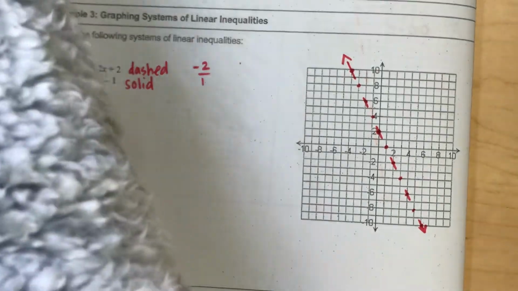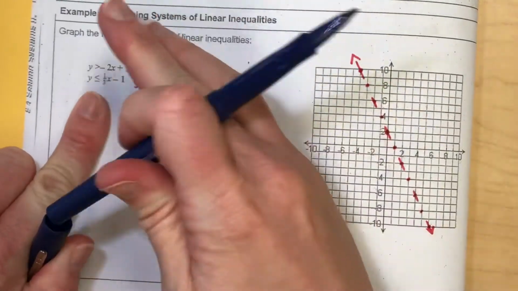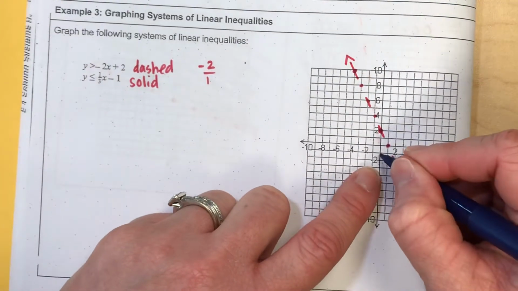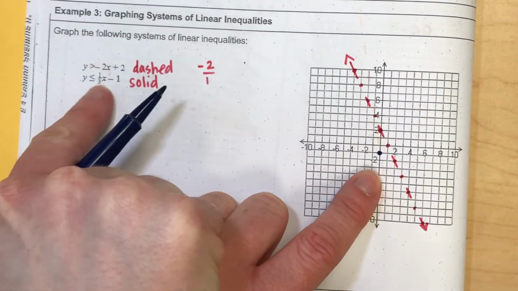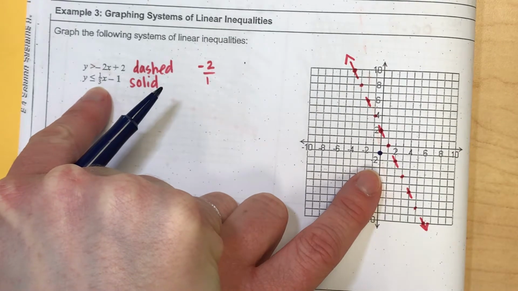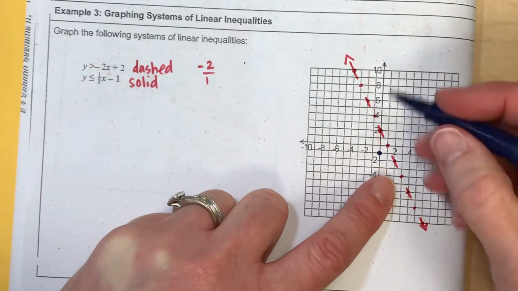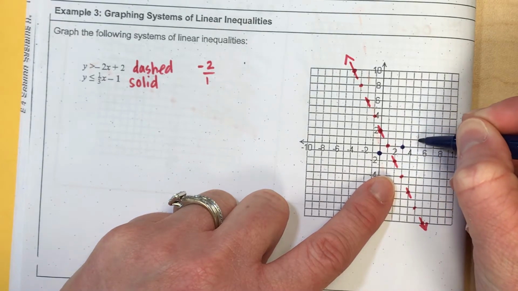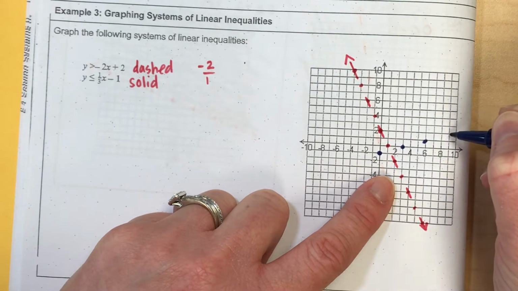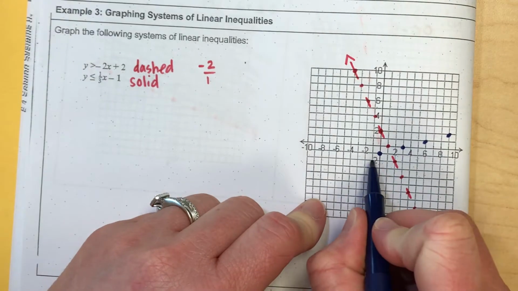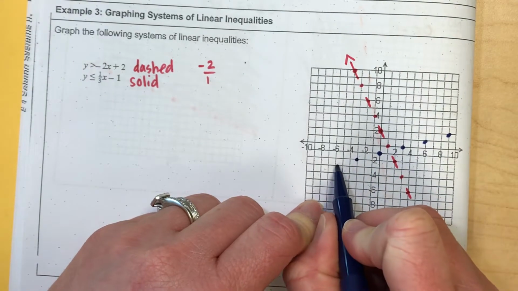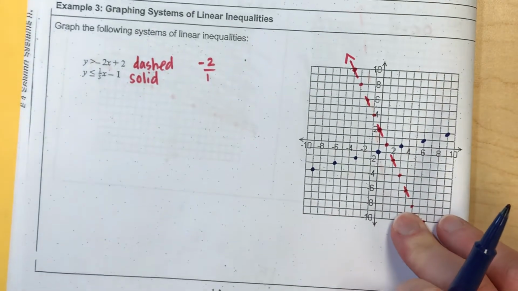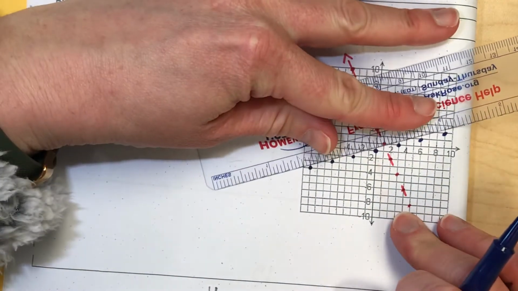And now what I'm going to do is graph this second line. I'm going to use another color for this one. Let's use some blue. I'm going to start with -1 on my y-axis. That's my y-intercept, so down here. And then I'm going to follow my slope, which is 1/3. So up 1, right 3. Up 1, 1, 2, 3, and again. I'm going to go the same backwards. And now what I'm going to do is connect those with a solid line.